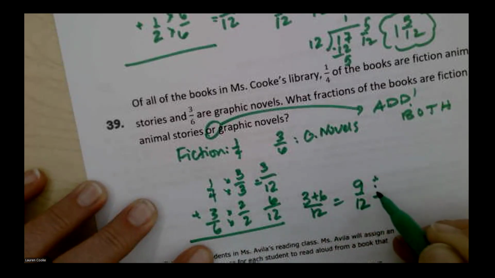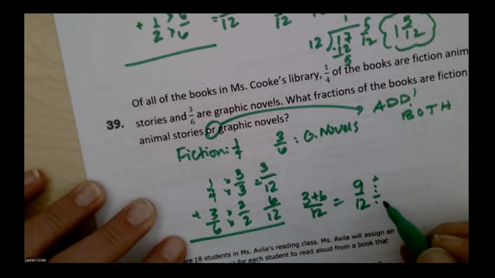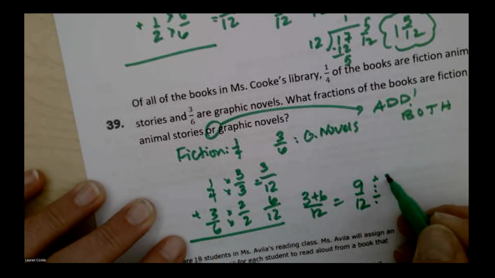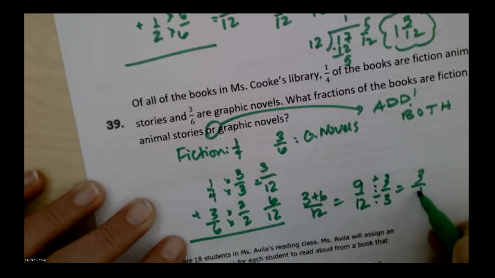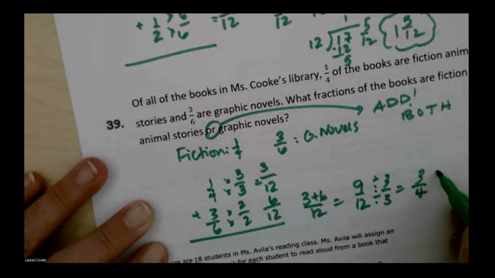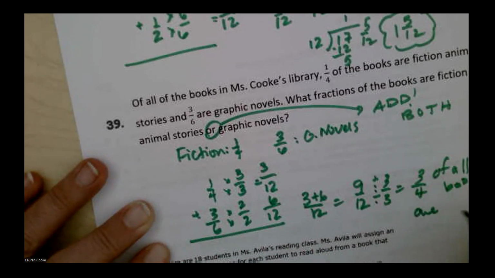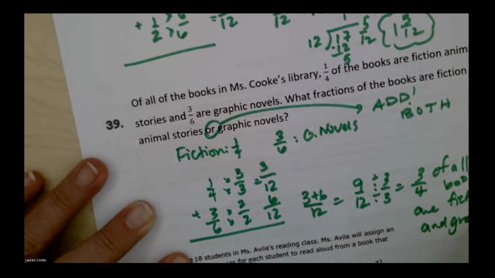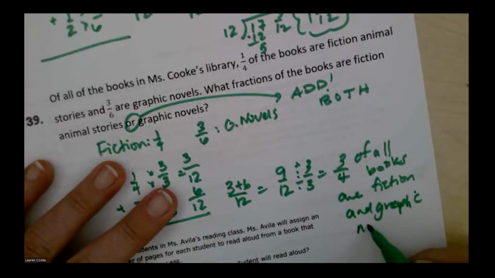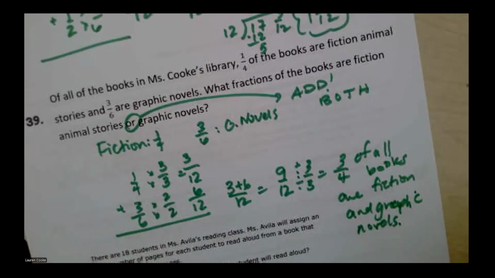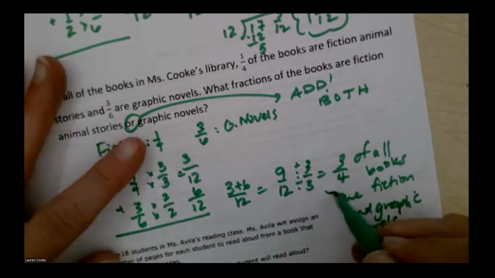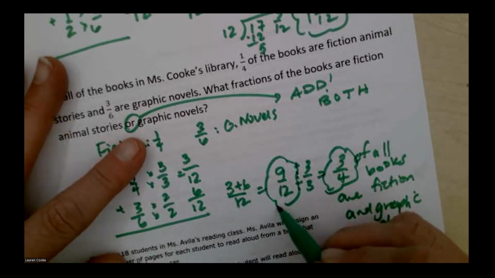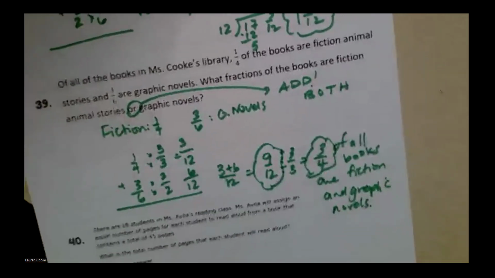I could divide that by a form of 1 that is 3 over 3, and I could get 3/4. 3/4 of all books are fiction, animal stories, and graphic novels. Okay, those are correct.